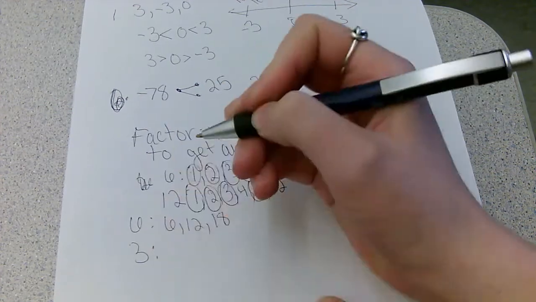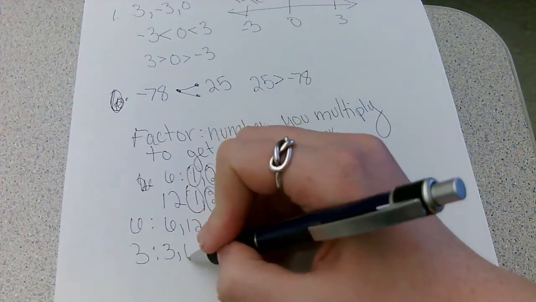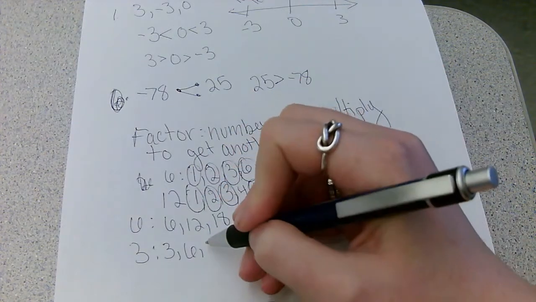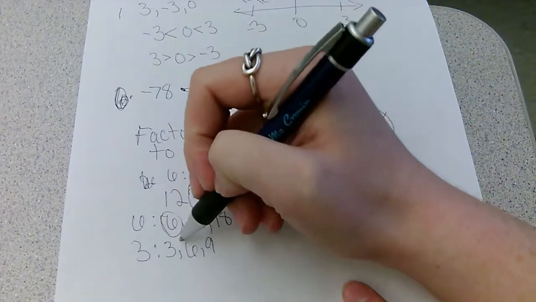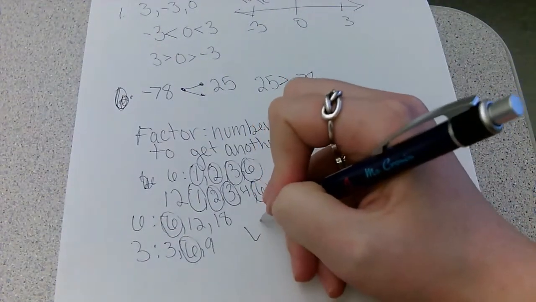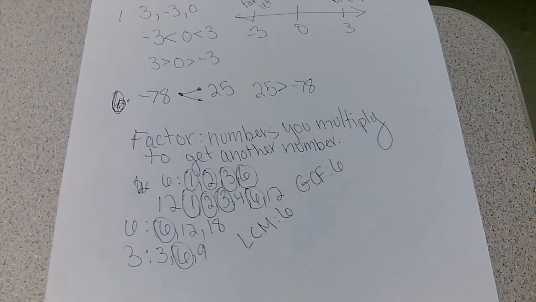If I multiply 3 times 1, I get 3. 3 times 2, 6. 3 times 3 is 9. But I can already stop because I have my 6's. That's the least common multiple. And that should get you through your homework.